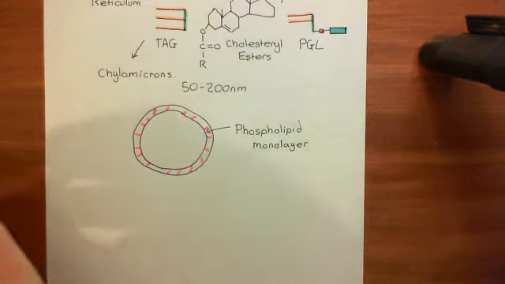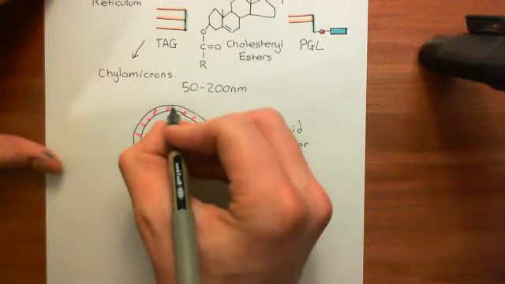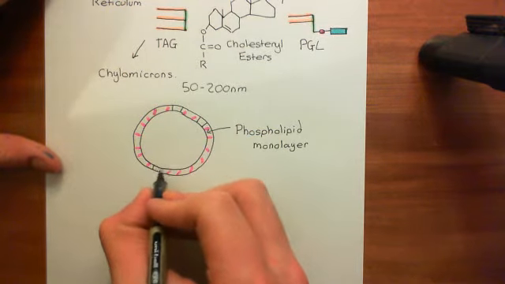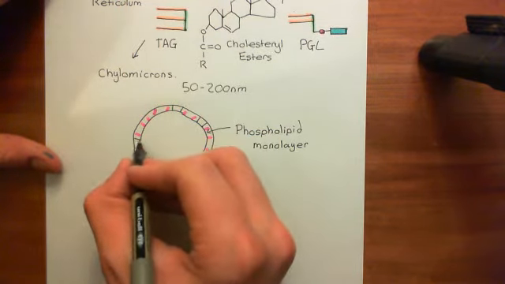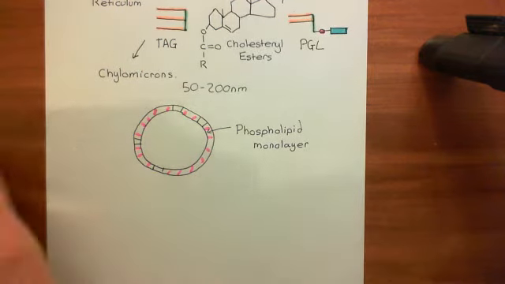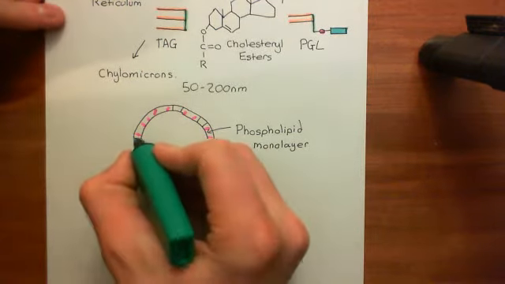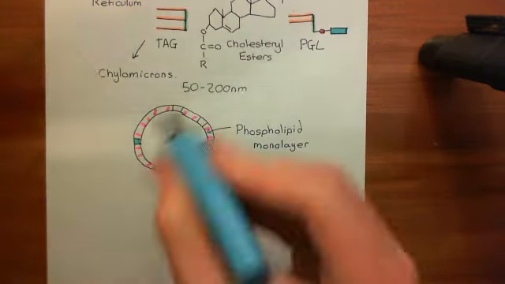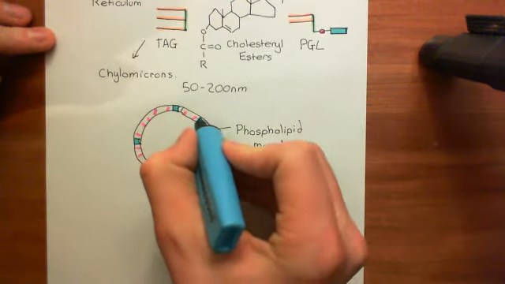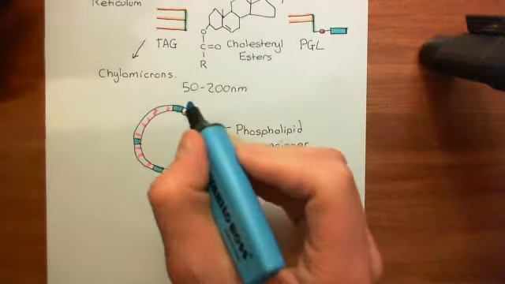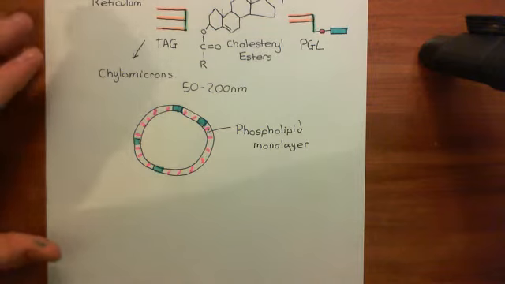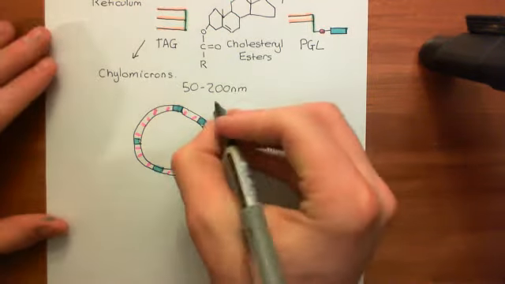Right. Then, of course, embedded into the phospholipid monolayer, you have apolipoproteins. Now, because of the sheer size of these chylomicrons, you're going to have multiple apolipoproteins, basically. So I'll have some of them in turquoise, maybe, and some of them in blue. Now, remember, I listed out for you the different apolipoproteins that lipoproteins can have within them. Okay, so let me now tell you which of those apolipoproteins you actually find within chylomicrons.